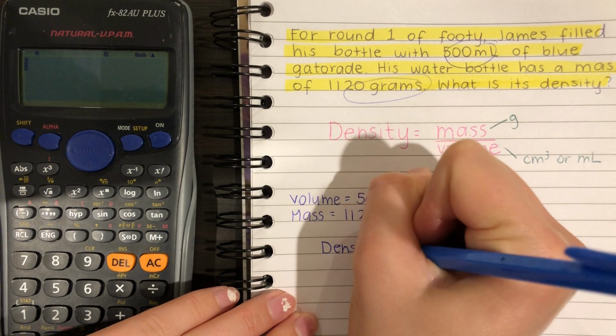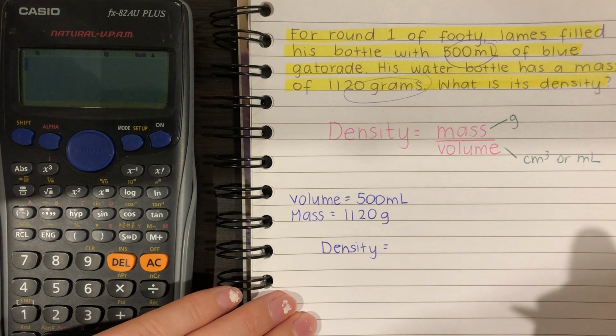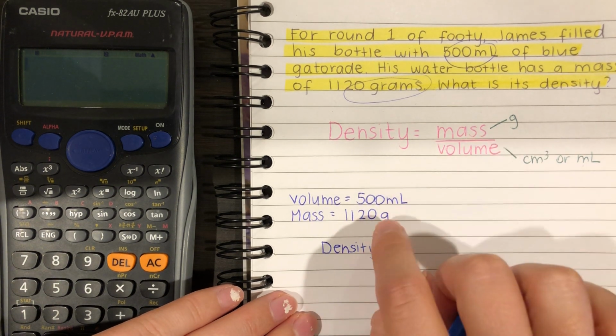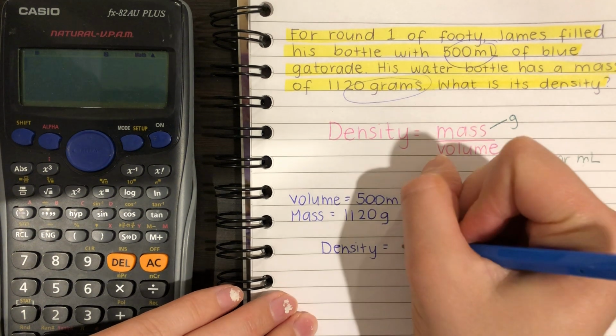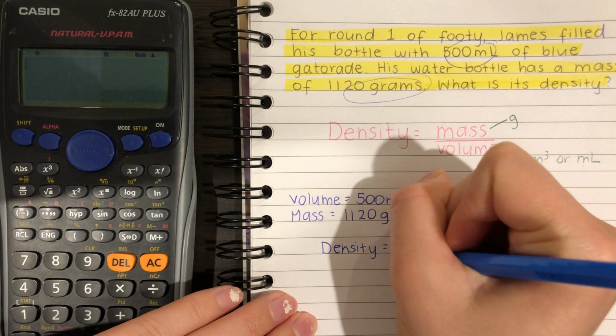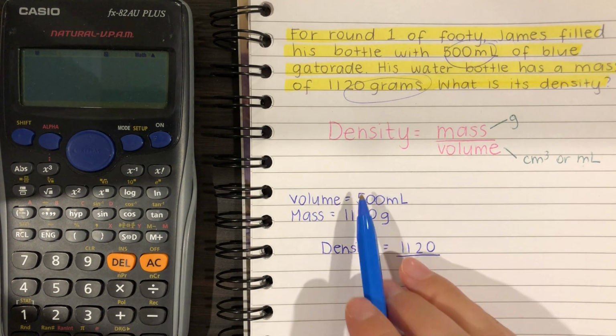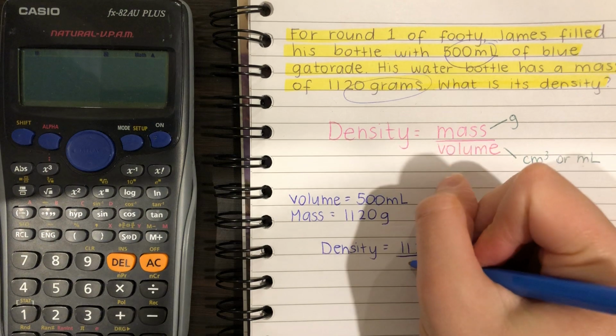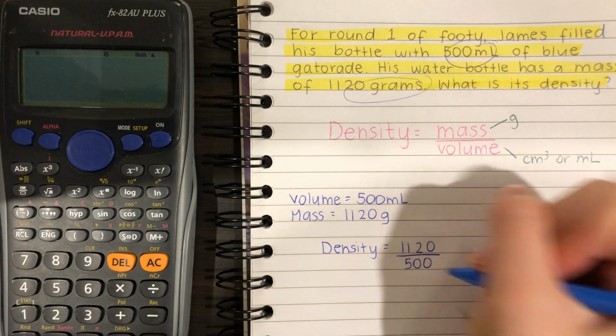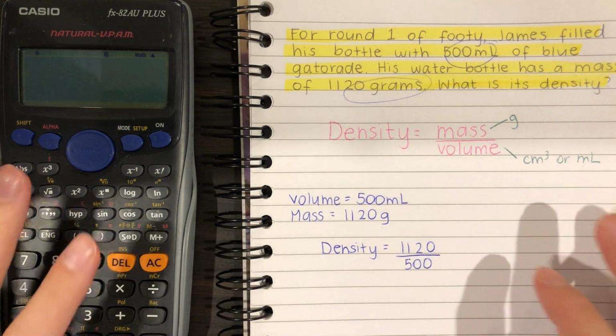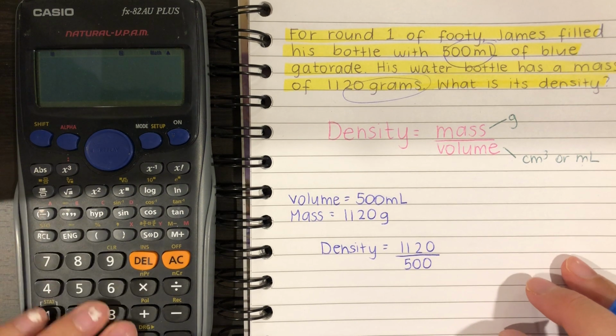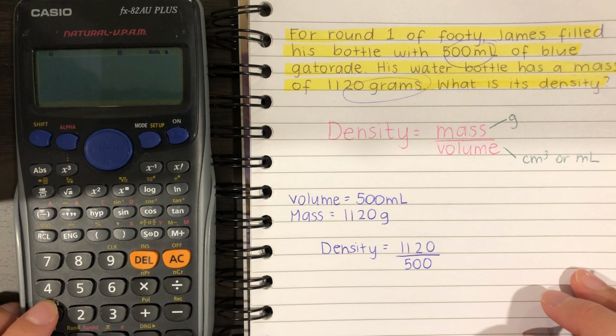Density equals the mass, this number here, divided by the volume. Okay, so I'll go ahead and put it into my calculator, but I'll do it the other way this time.